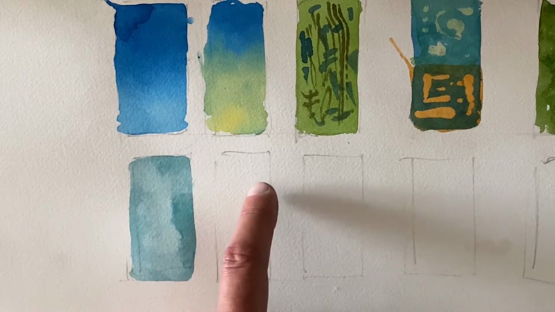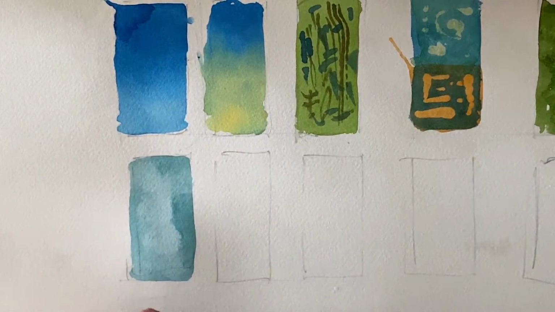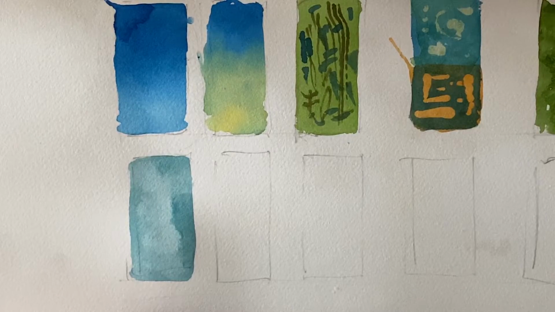And what I'm going to do for this one, quickly, is put down a band of some colours, and then we're going to play around with some colours going over the top of it and see what reaction it has.